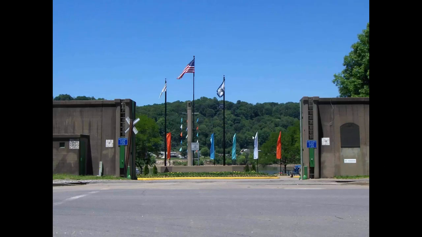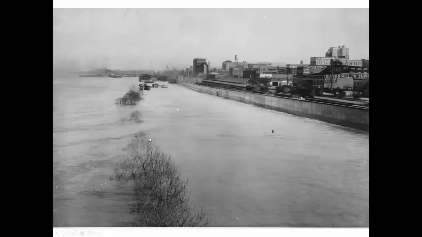Here's a picture of Huntington's flood wall. I think just within the last year, they occasionally put the doors in there at the Riverfront Park. Here's a picture of the water up to the flood wall.